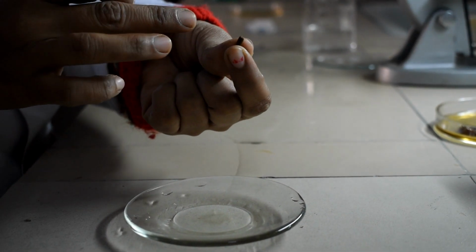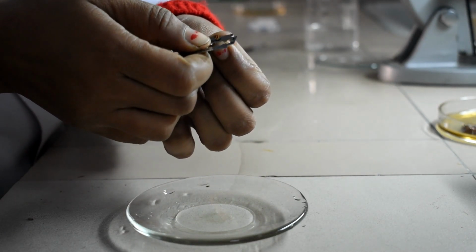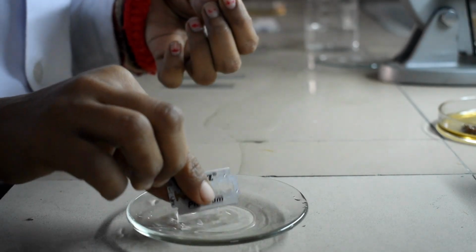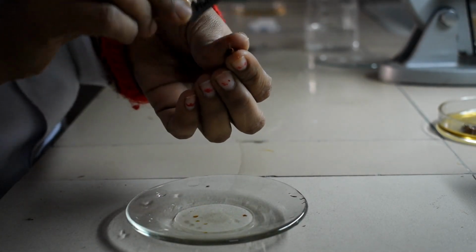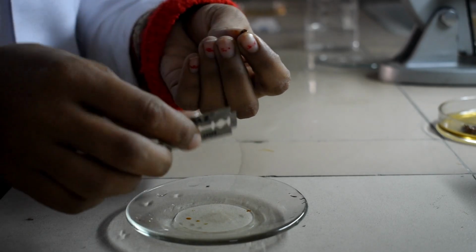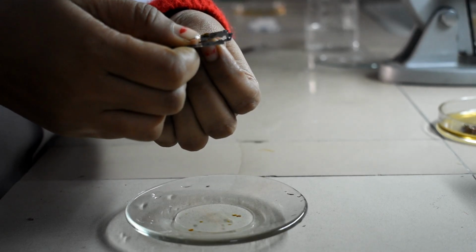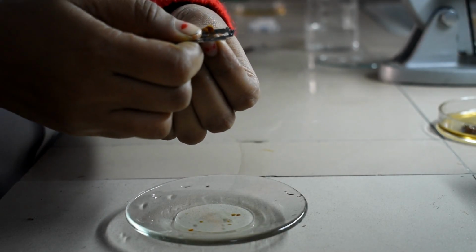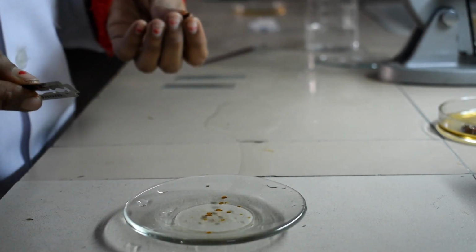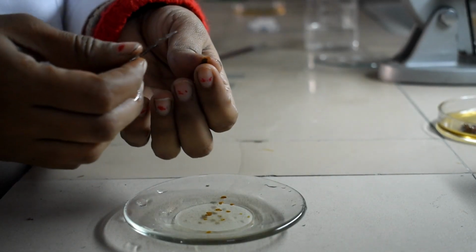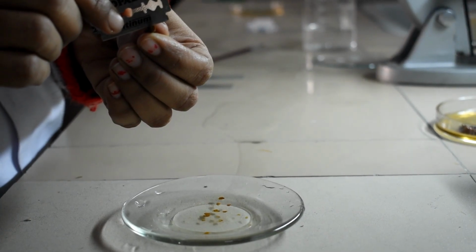Between the index finger and the thumb, and now we will cut the sections. You are not going to do like this, you have to do like this only. See how many sections are coming. So you have to select thin sections. We have to cut the sections till here because the ovaries will be here only.